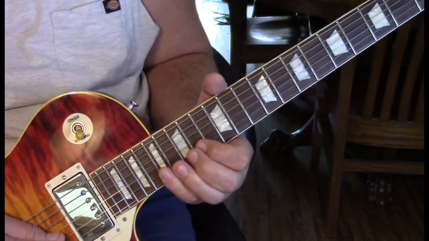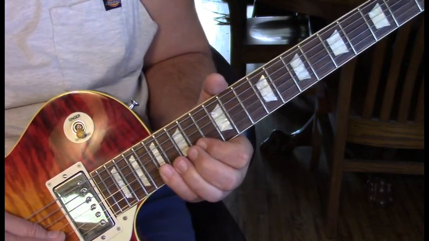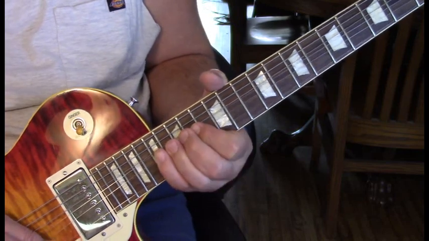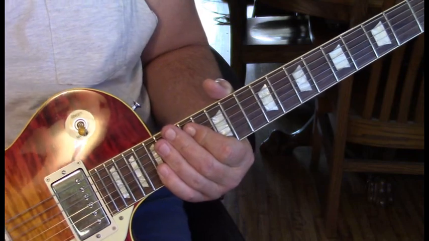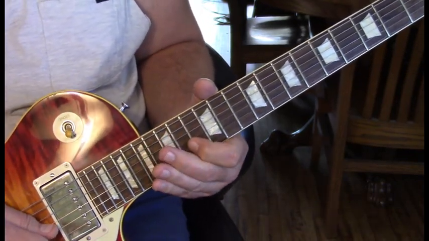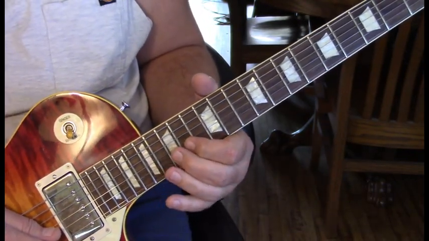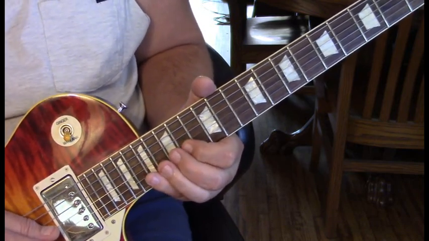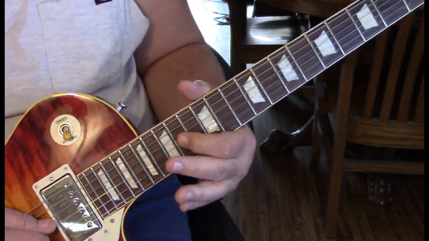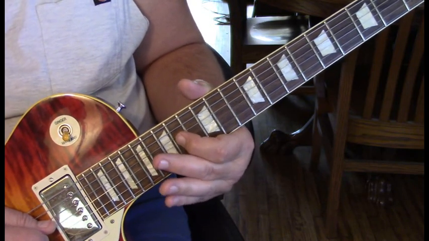Then we come back to 17 on the 2nd with a bend, and then a bend and release. And then we just go 14, 15, 17. We don't go 15, 14. We go 14, 15, 17 on the 2nd string, and land on the 14 on the 3rd string to end.